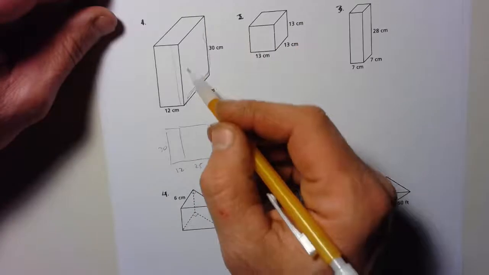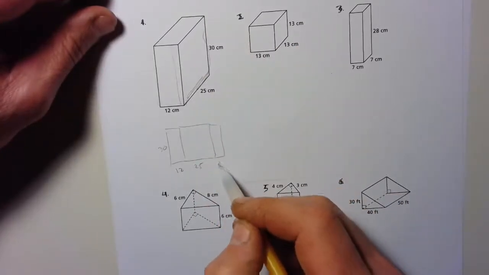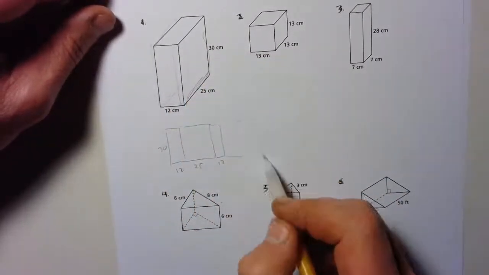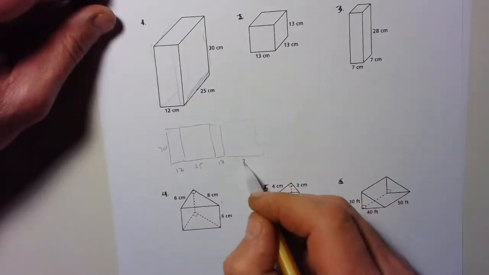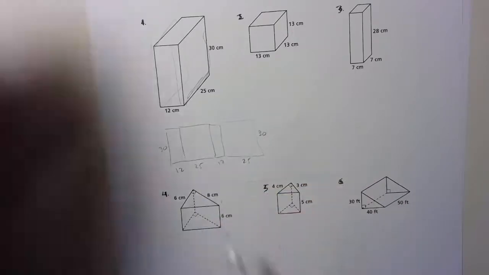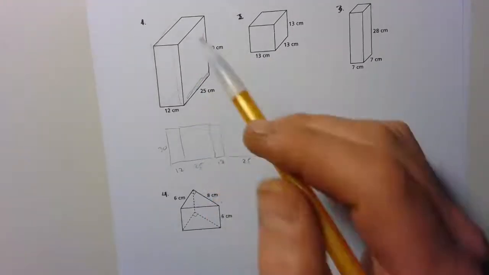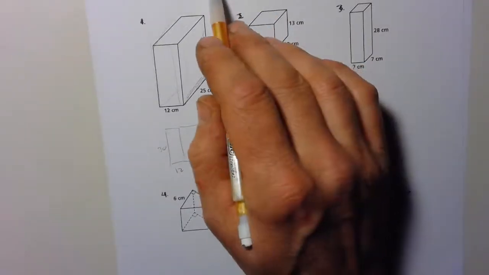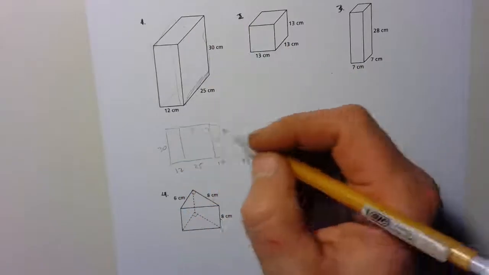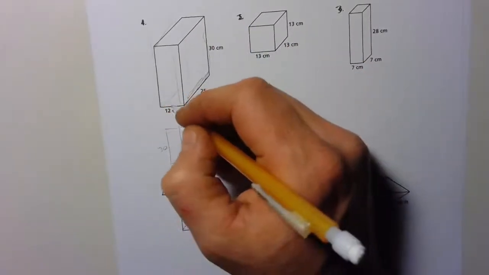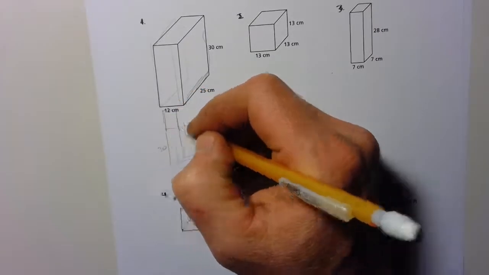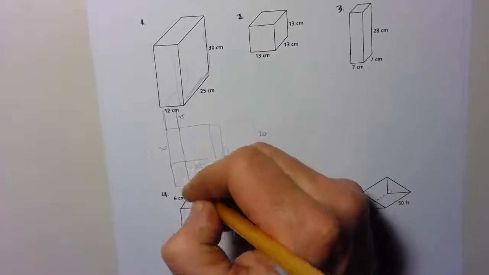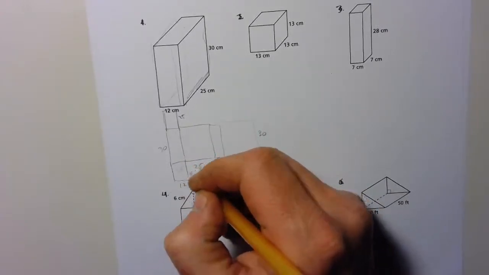And then I have the back that I'll put there, and that's going to be the same. And then there's this face that I can't really see. That's 25 by 30 as well. So these are our lateral surfaces. The top and the bottom are going to be these rectangles, 12 by 25. Now, notice it says sketch the net, and when it's a net, you want to make sure it's all connected. So I'm going to connect just the 12s. I'll come like this, and that'll be 25 there, and there's a 12 there and a 25 there.